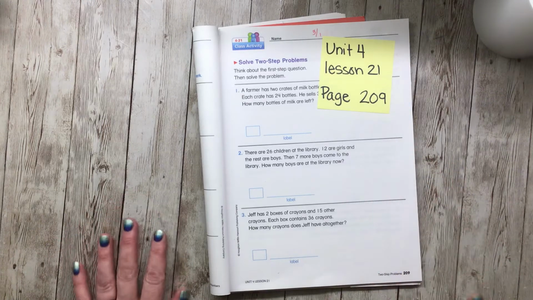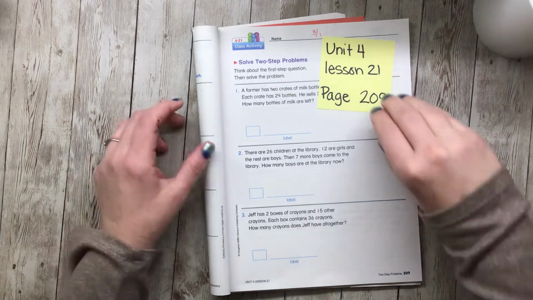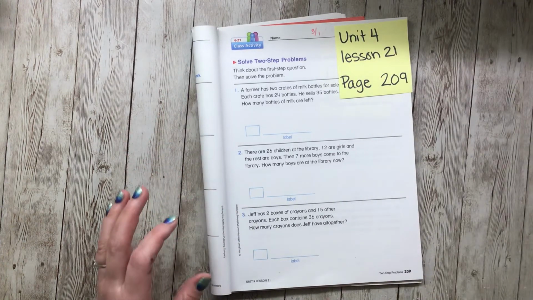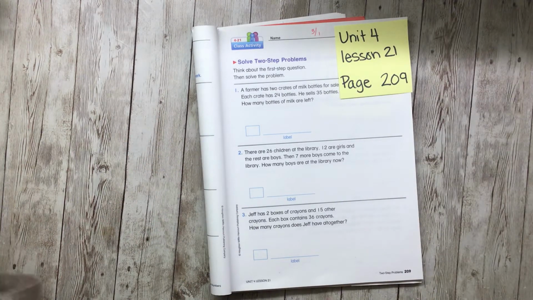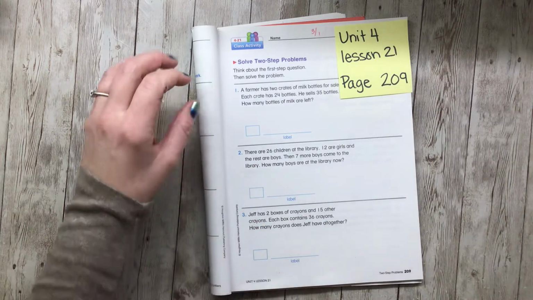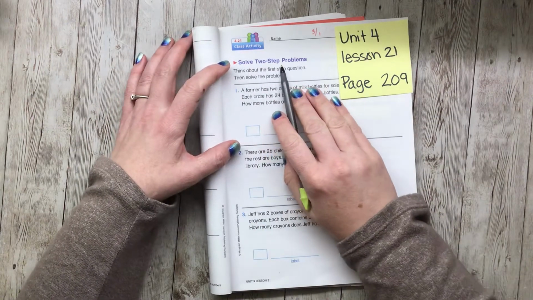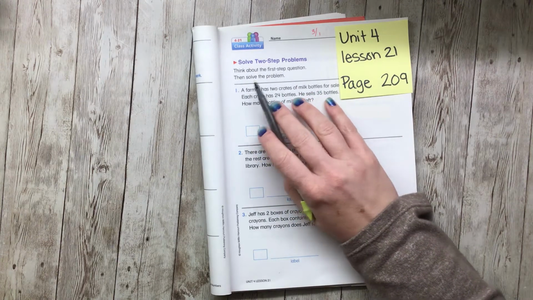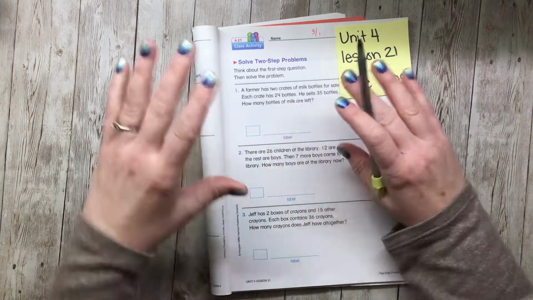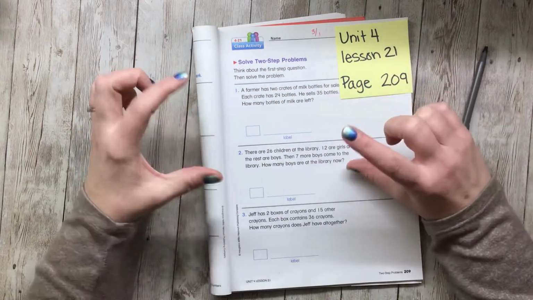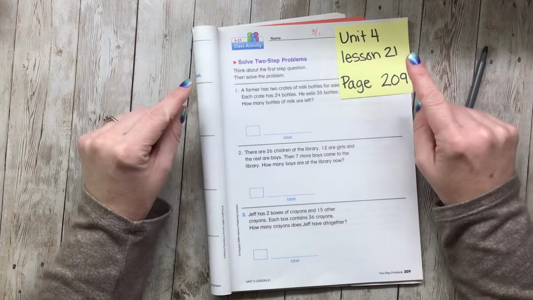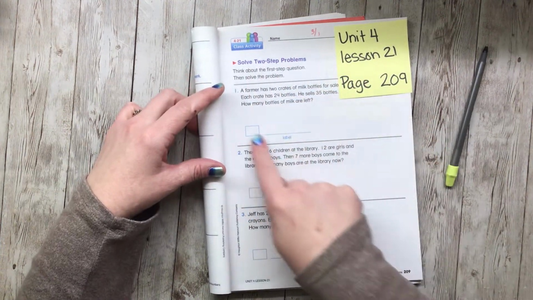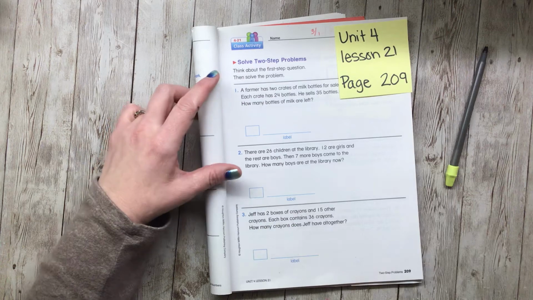Hi friends, so today we're working on Unit 4, Lesson 21, page 209. You will see right at the very tippy top of this one, it says solve two-step problems. Think about the first step question, then solve the problem. So that means we're gonna break this into two different pieces, and it's gonna require us to read it once, solve a little bit, read it again, and solve the rest.